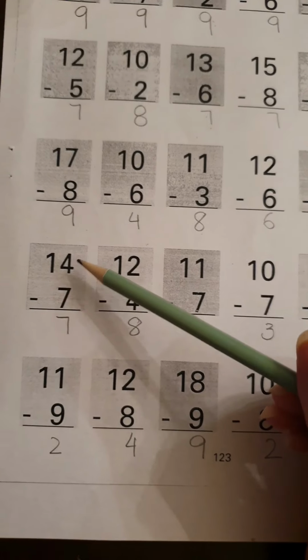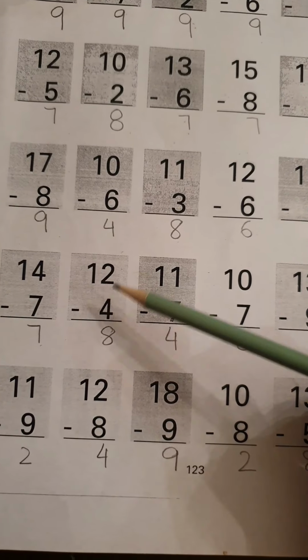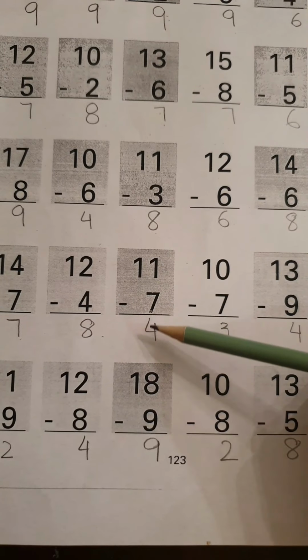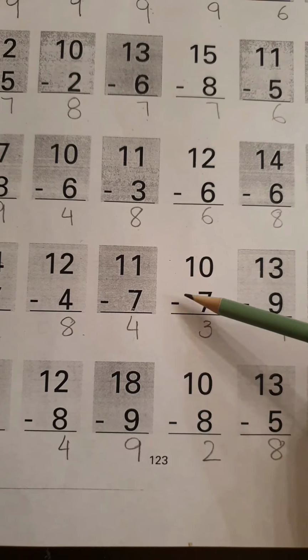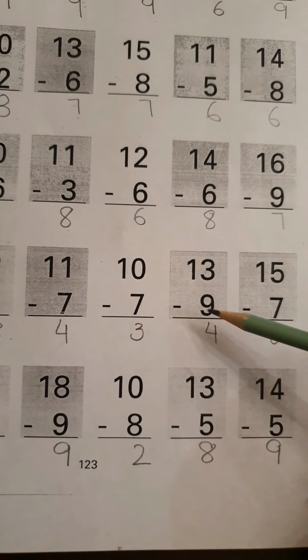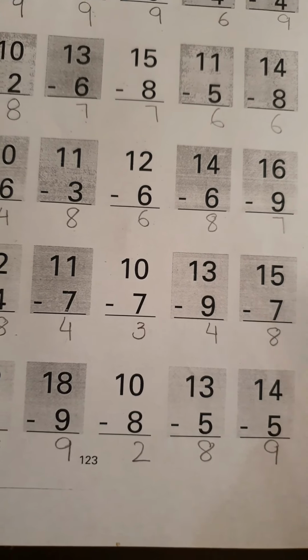Then the next row, 14 minus 7 is equal to 7. 12 minus 4 is equal to 8. 11 minus 7 is equal to 4. 10 minus 7 is equal to 3. 13 minus 9 is equal to 4. 15 minus 7 is equal to 8.